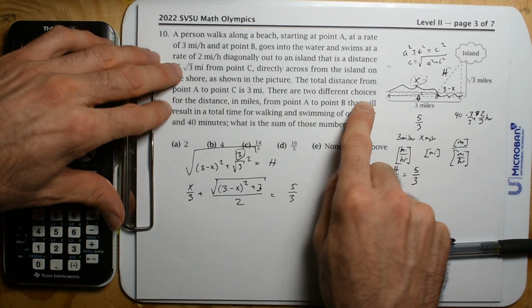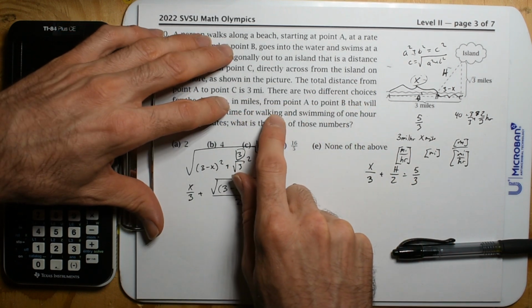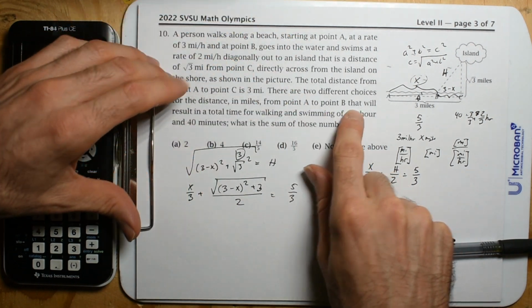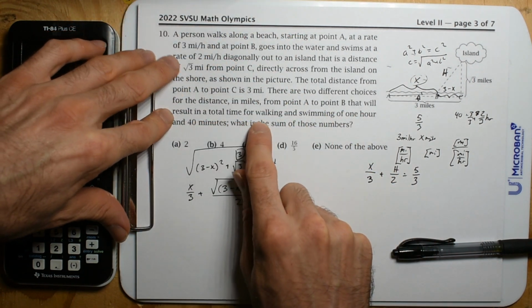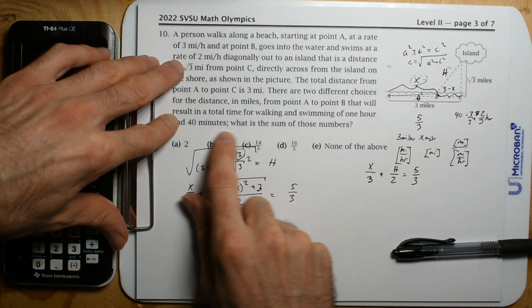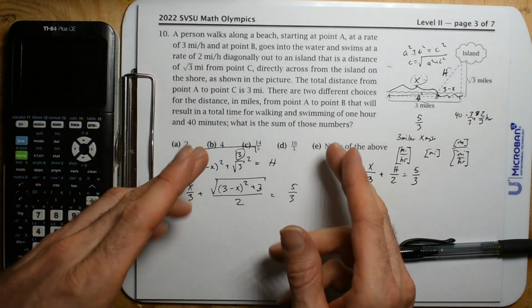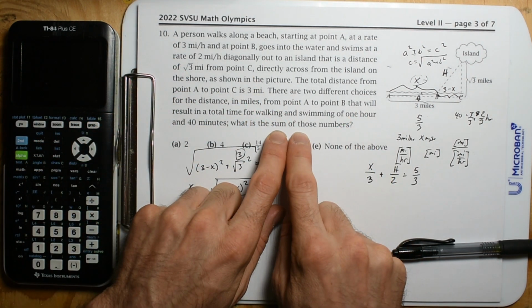There are two different choices for the distance in miles from point A to point B that will result in a total time for walking and swimming of 1 hour and 40 minutes. Oh, what is the sum of those numbers?